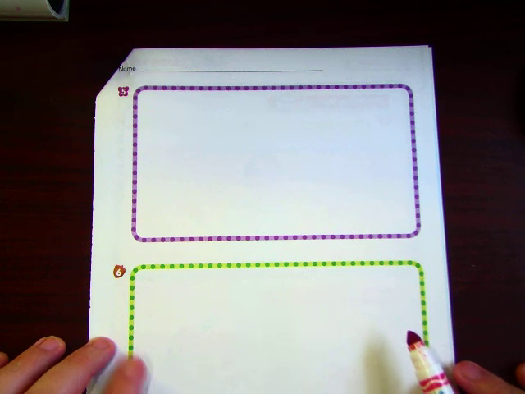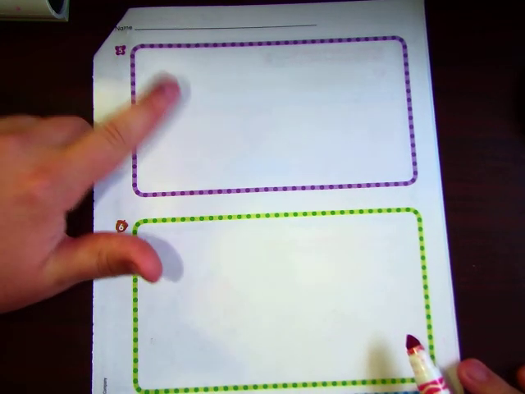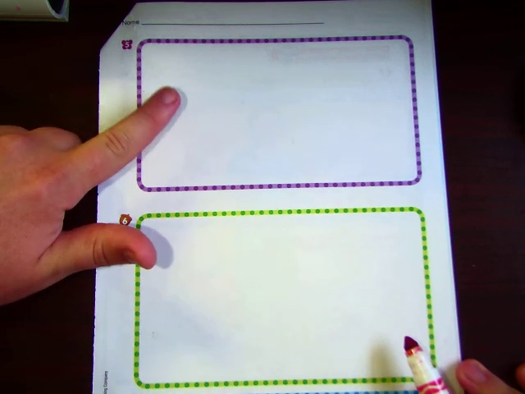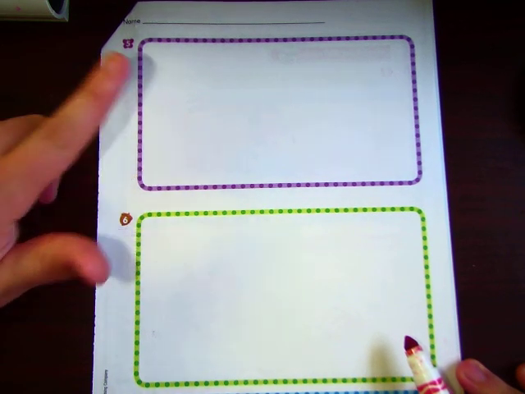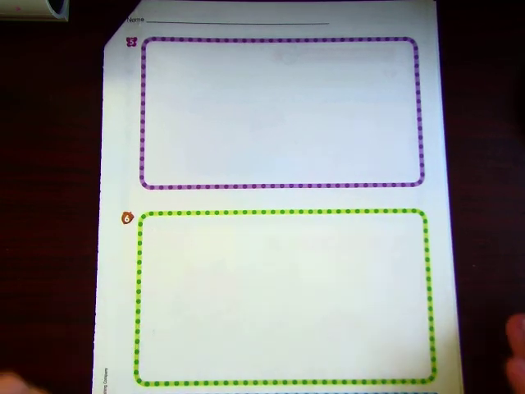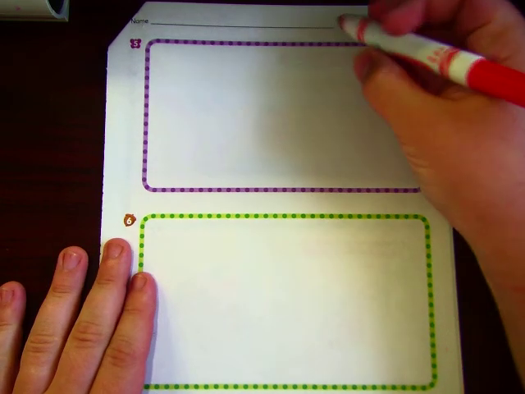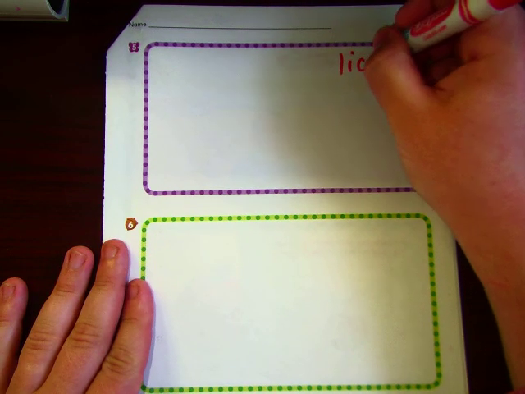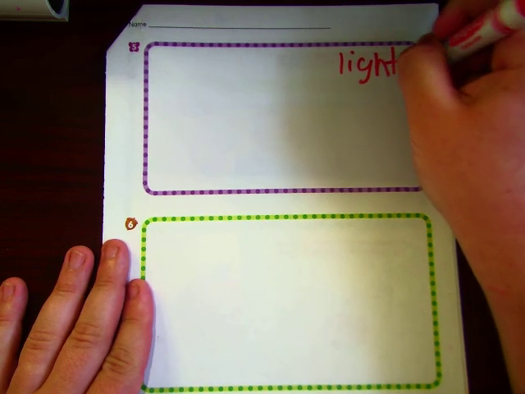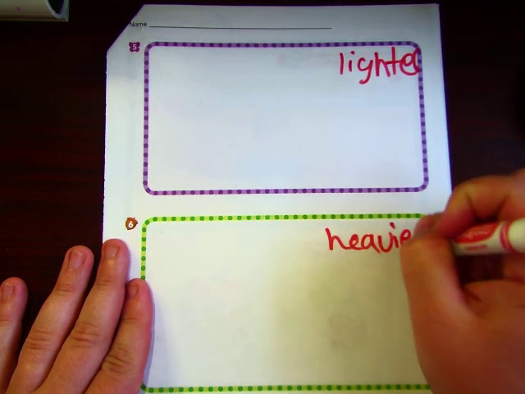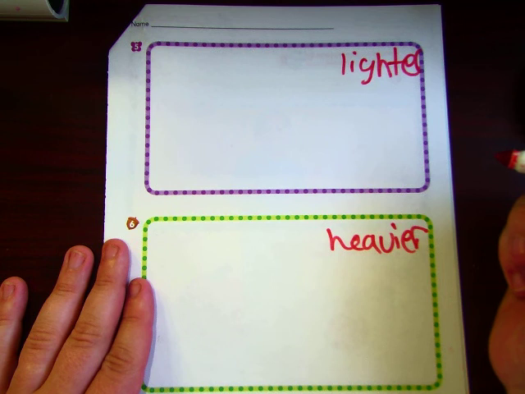find something that's heavier than a notebook. Lighter than a notebook, heavier than a notebook. Okay? Draw a picture of something that's lighter than a notebook, and then draw a picture of something that's heavier than a notebook. Okay? We'll put heavier, wait, lighter, okay, heavier, okay.